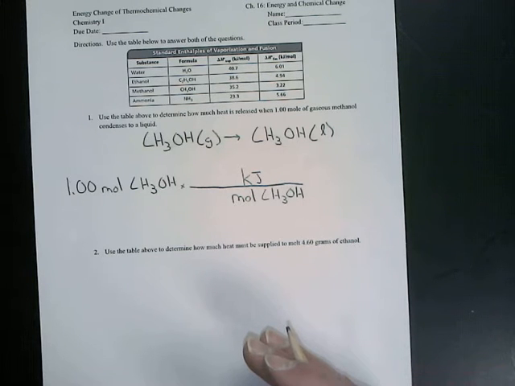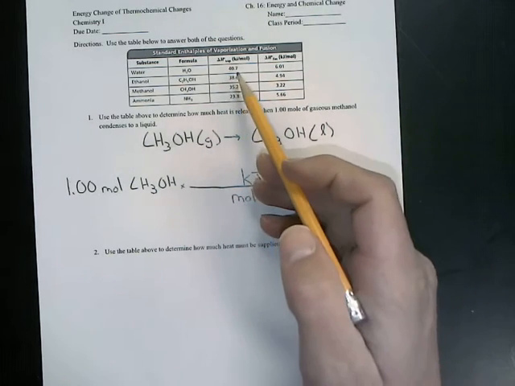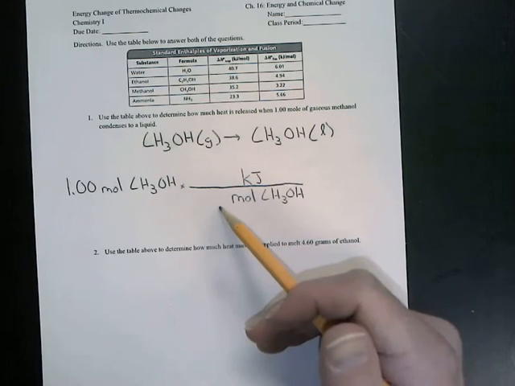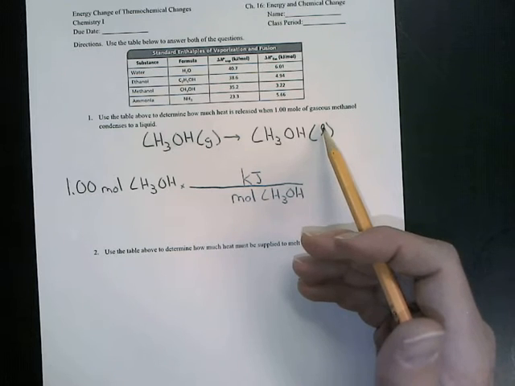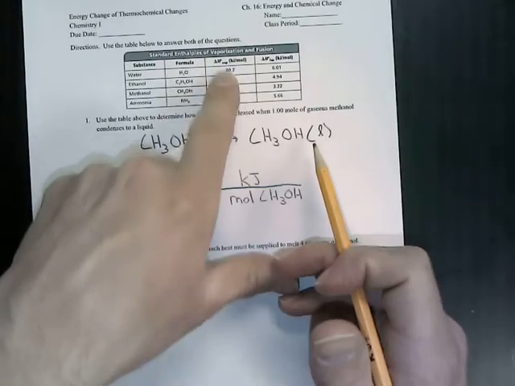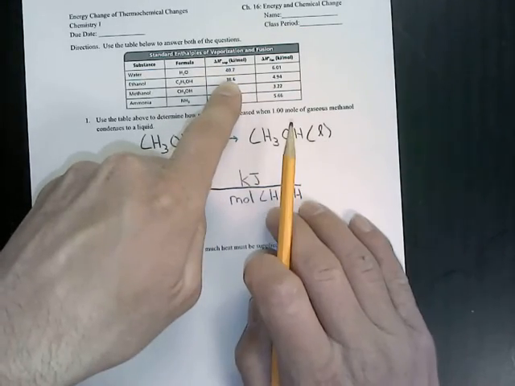So think to ourselves, which deals with the same state of matter? Well, the answer should be liquid to gas or gas to liquid. So we're going to be using this chart right here for this particular problem.